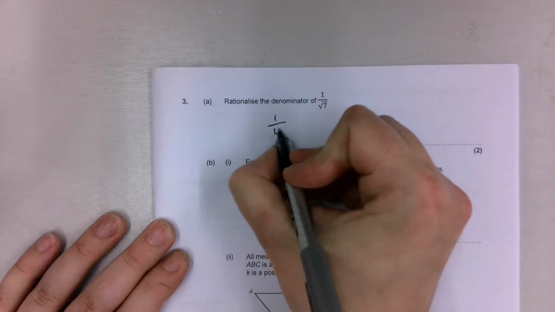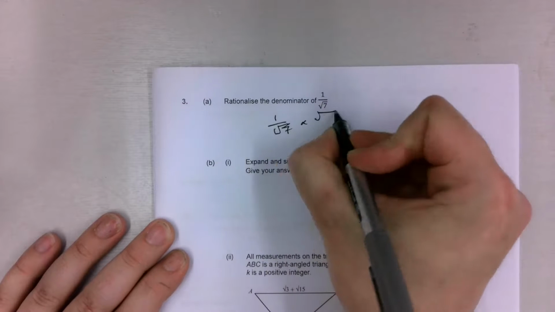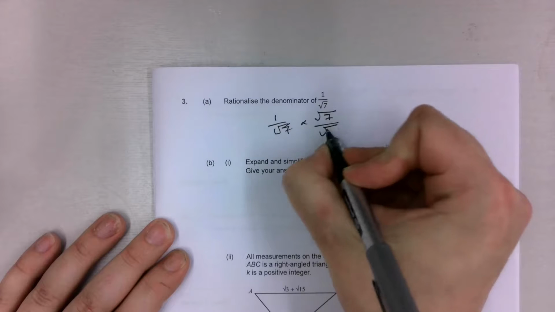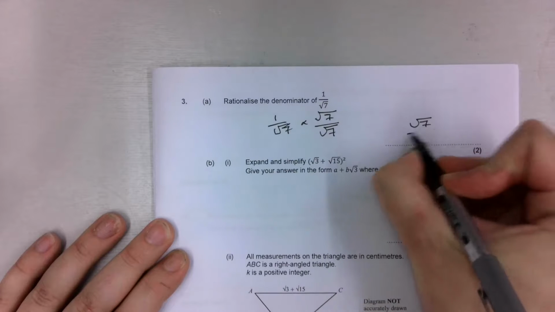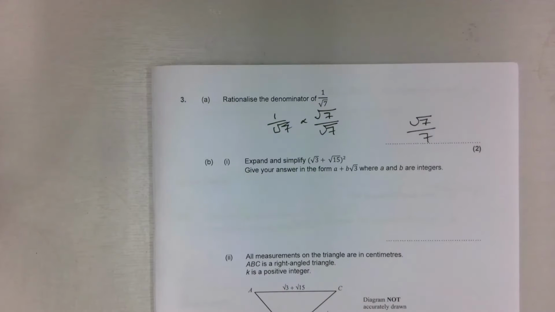Another simpler rationalising, we are going to times by root 7 over root 7 this time, which means we end up with root 7 over 7. Again, can't be simplified.